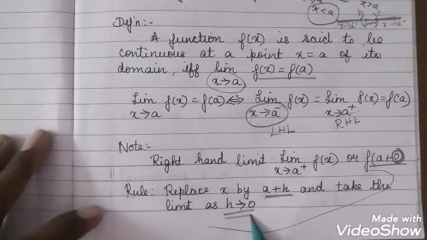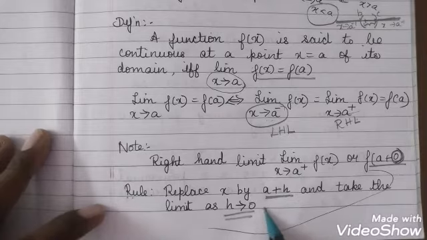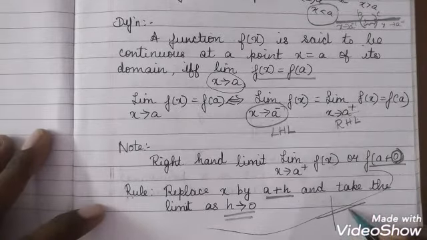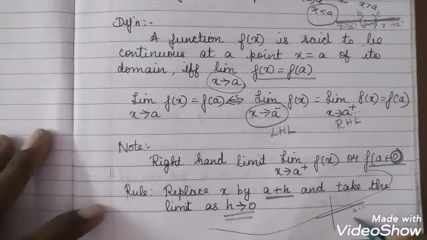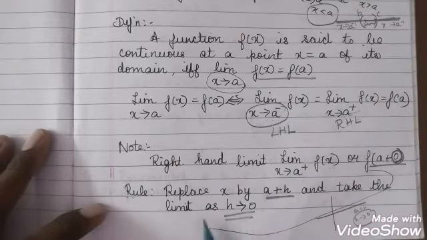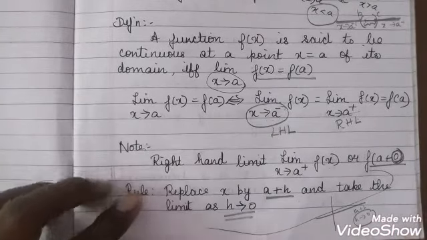When I do the problem, it will be more clear to you. So here in this case, your x tends to a plus h as your h tends to 0. That is, your h in this case tends to a very negligible, approximate value. So here replace x by a plus h and take the limit as h tending to 0.